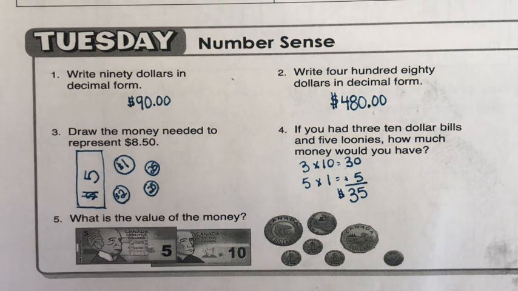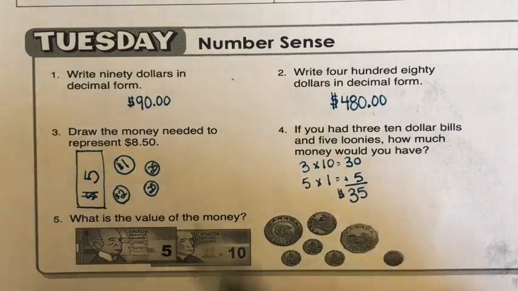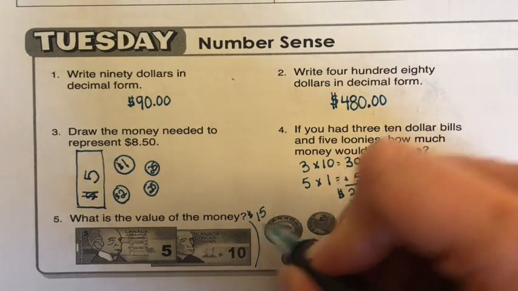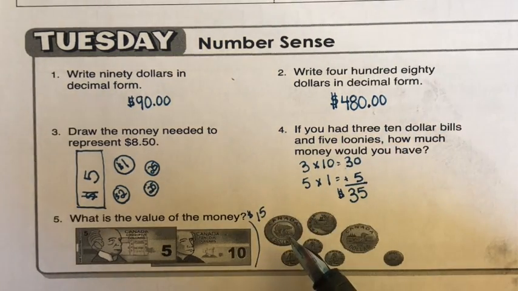What is the value of this money? So I have $10 and $5, so 15. And now I'm going to count. So over here is 15. Okay, that's what I have in bills. Now I'm going to count my change.